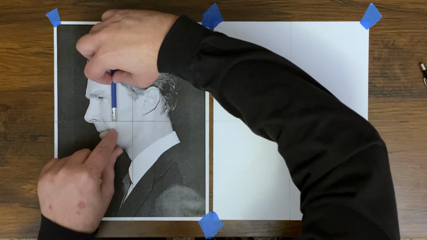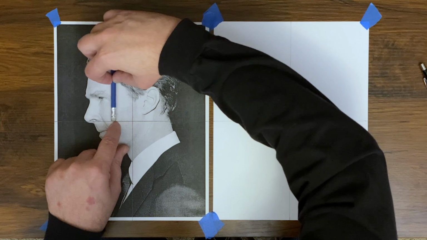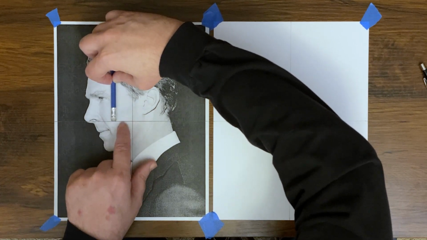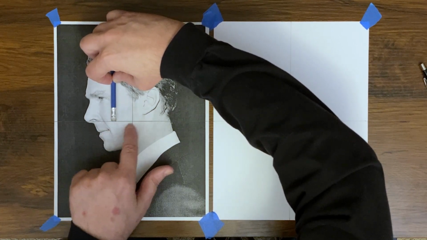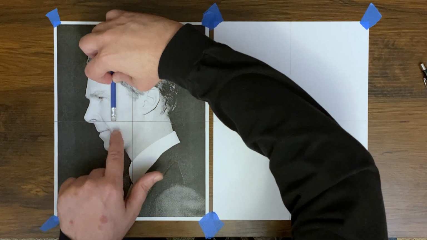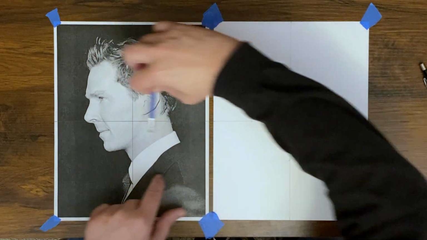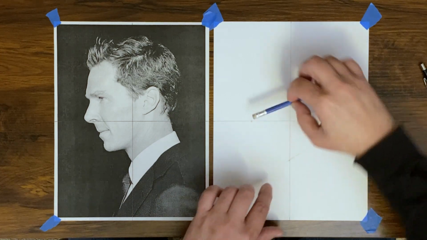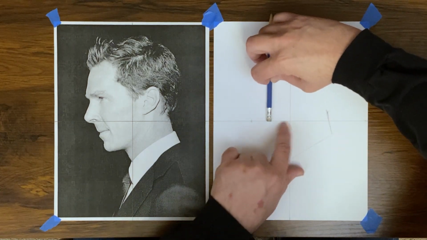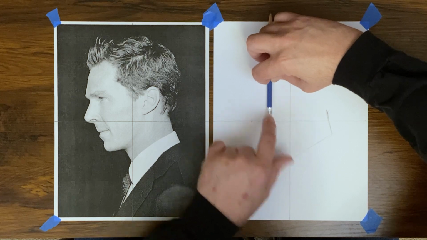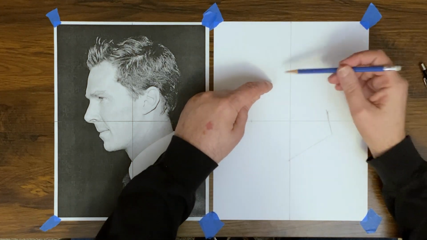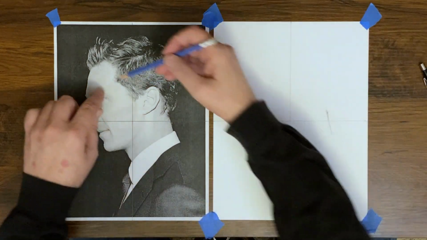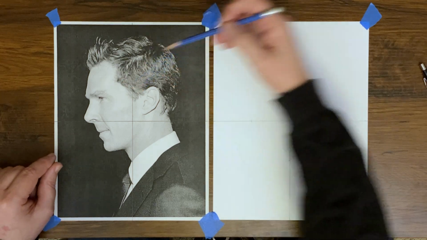Okay, so that's good to know. Let's take that same distance and take a guess at how far away it is from the center. We are there, and about that same distance over here, and right about there is where this corner of his hairline is.